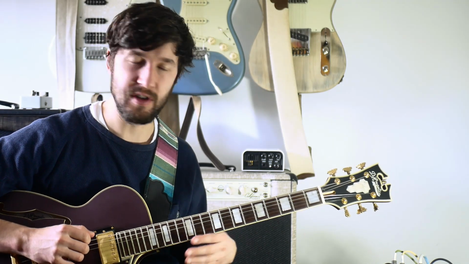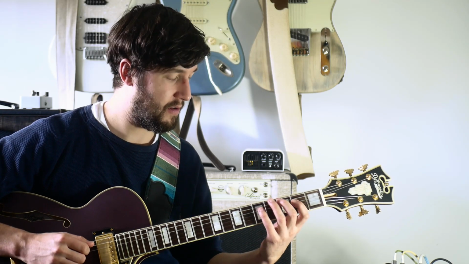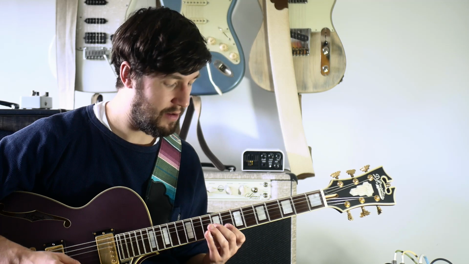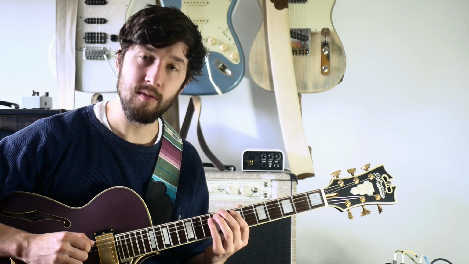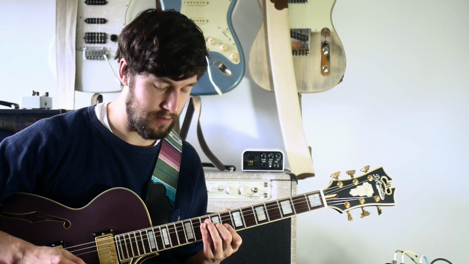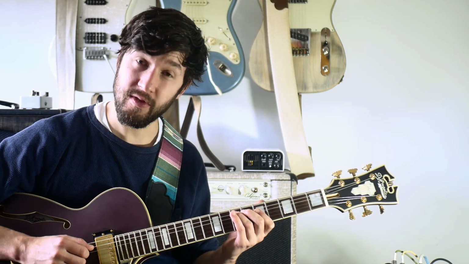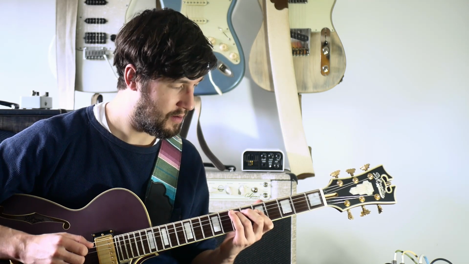And maybe as you're doing it you could say root, third, fifth, root, third, fifth, root, third, fifth, root, third, fifth, or then start again coming back up, so third, fifth, root, third, fifth, root, third, fifth, root, and then third, fifth, root. These would be useful things to do.